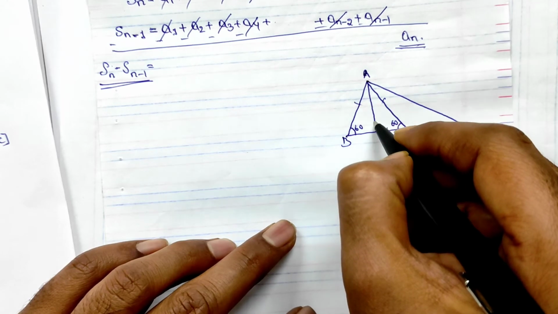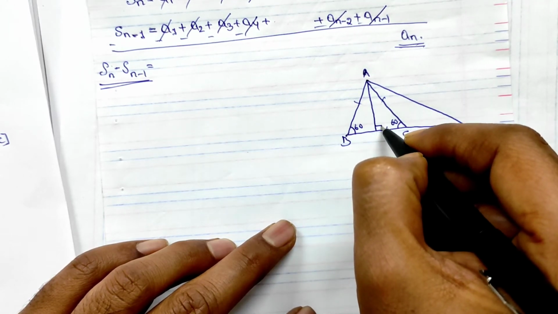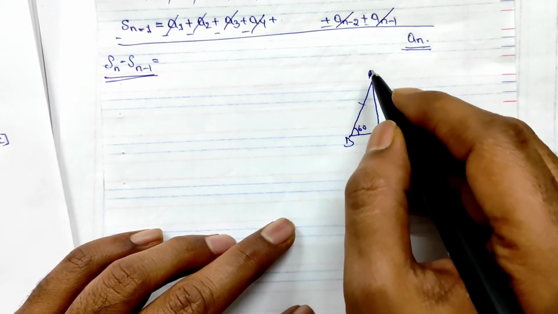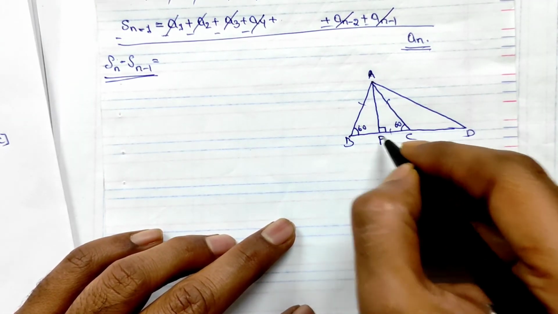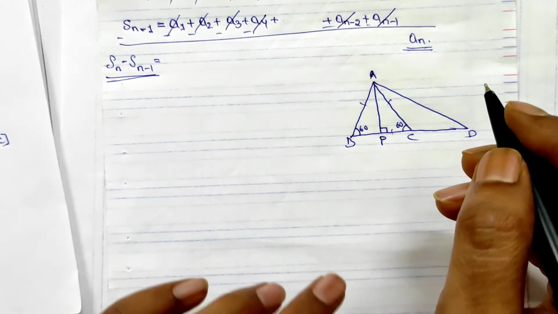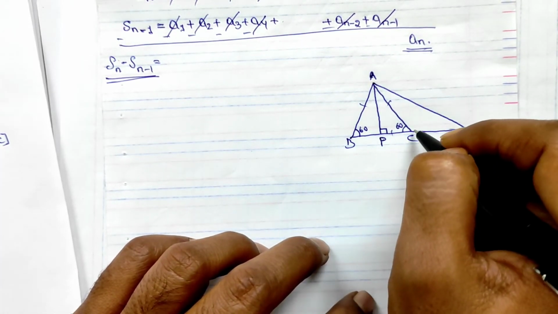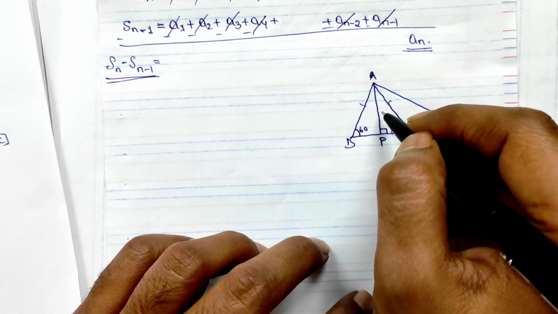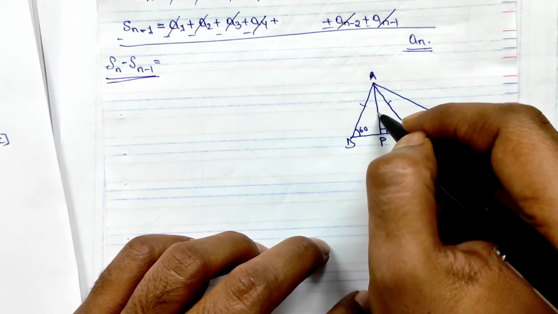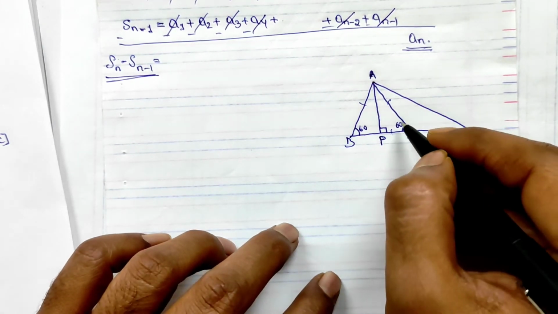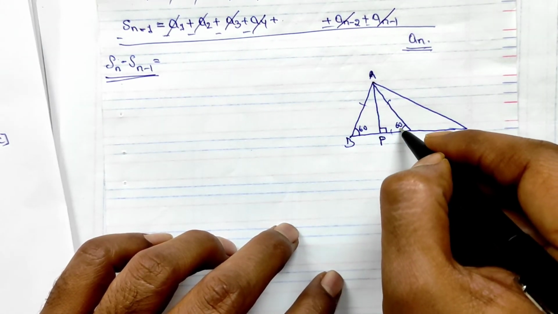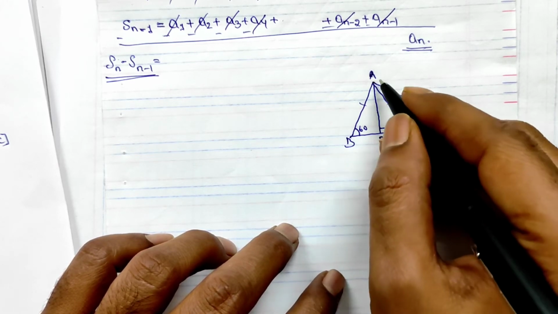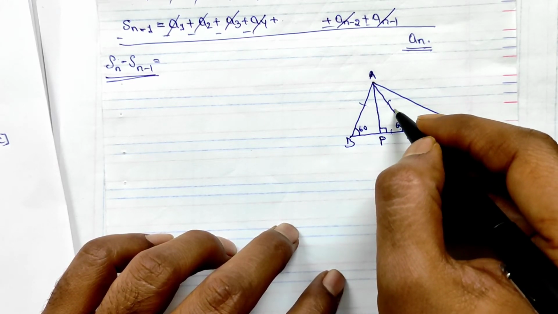So we have to draw a perpendicular, because trigonometry concepts are on right angle triangles. So we need one right angle triangle. Therefore draw AP perpendicular to BC. Now we got right angle triangle APC. We can bring a relation for AP and AC. With respect to 60 degrees, AP is the opposite side, and this is the hypotenuse.